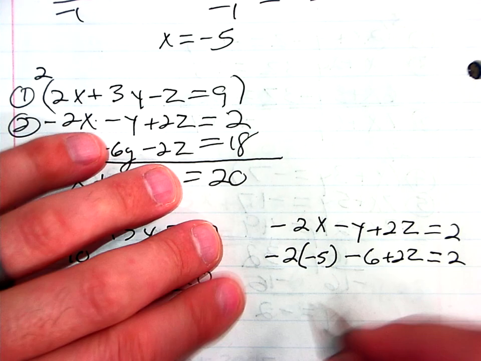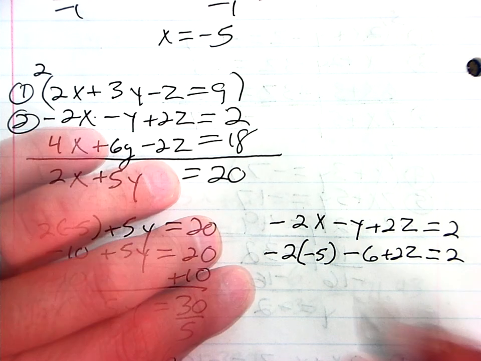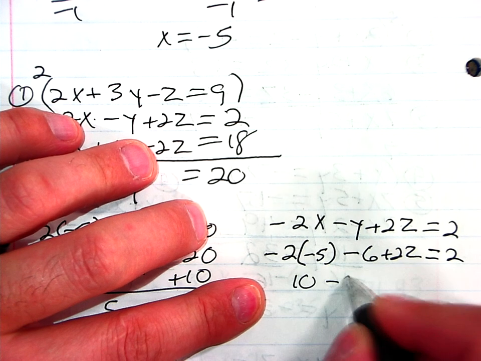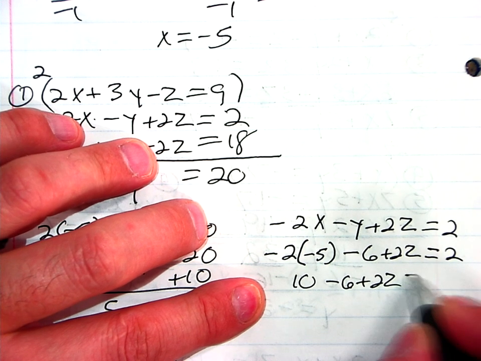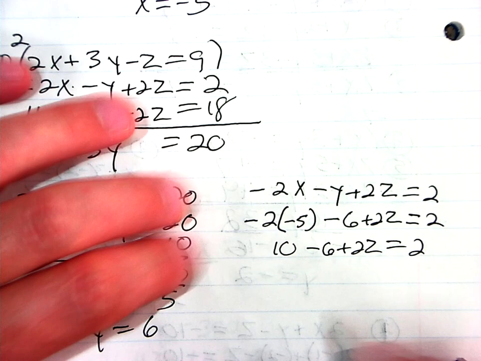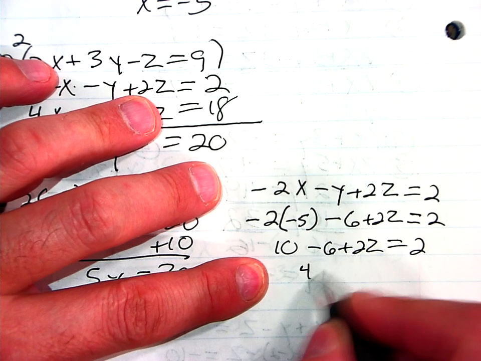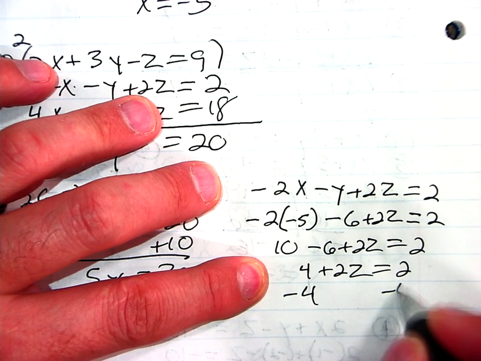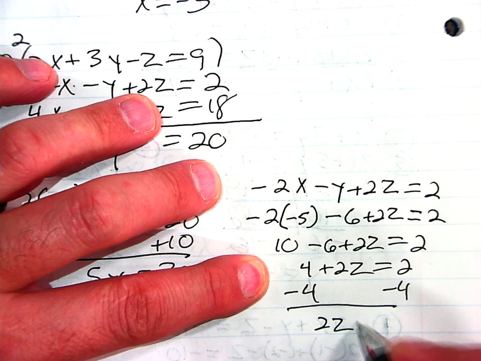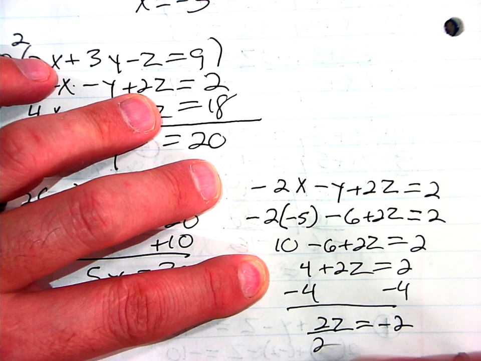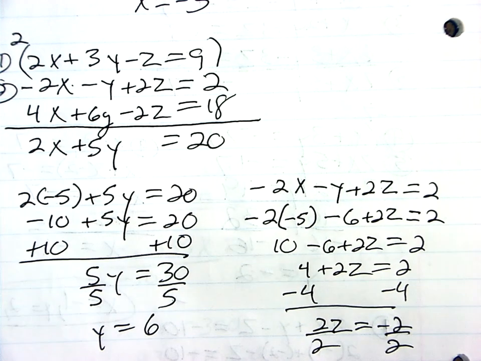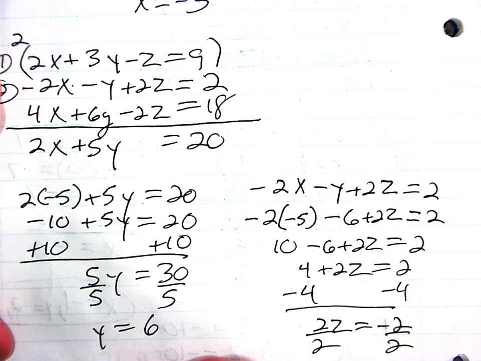Negative 2 times negative 5 is 10. Minus 6 plus 2z equals 2. 10 minus 6 is 4. And now it's a two-step equation. 2z equals negative 2. Negative 2 divided by 2 is negative 1. So my correct answer is negative 5, 6, and negative 1.